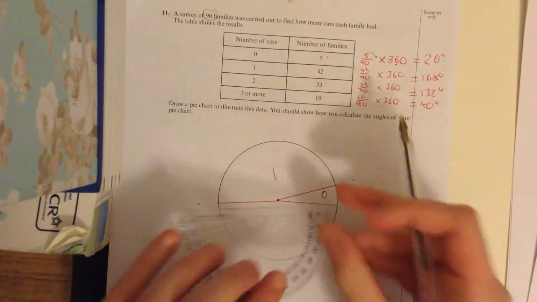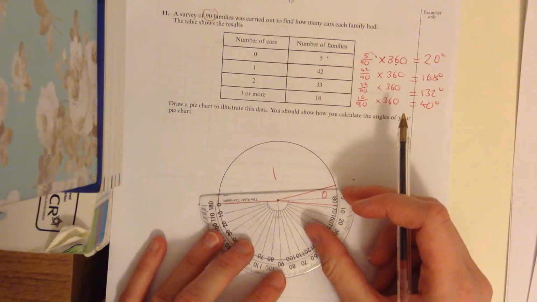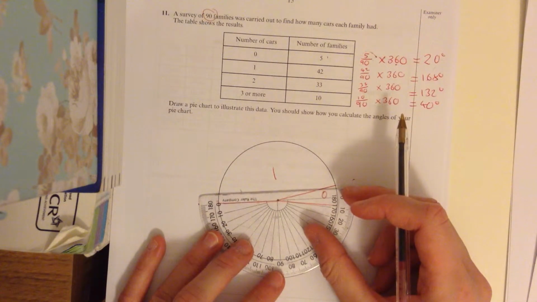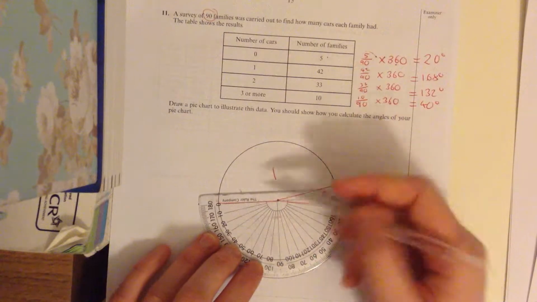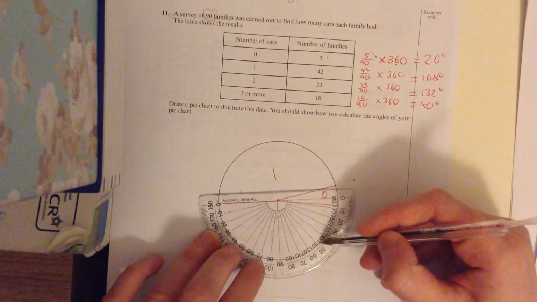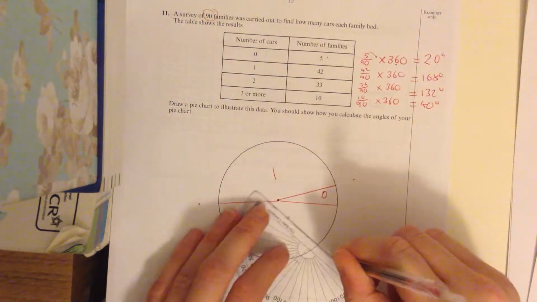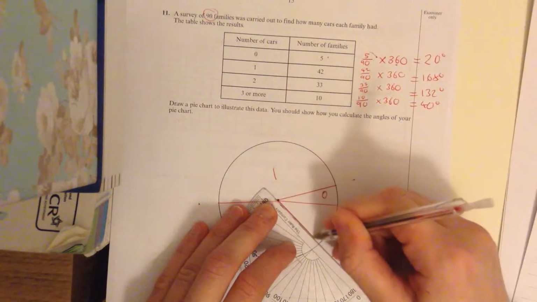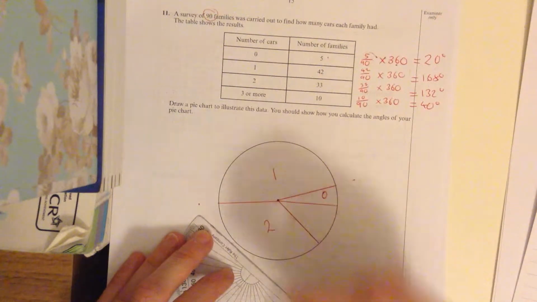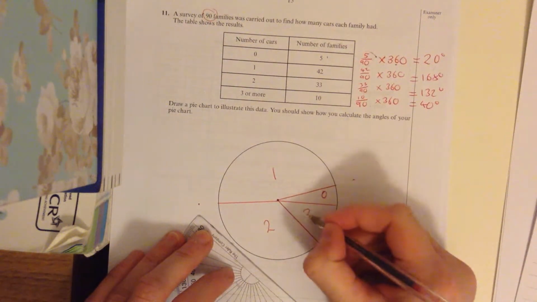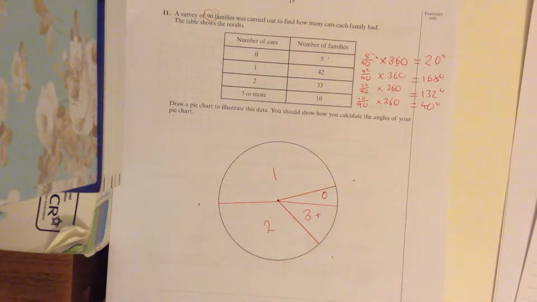Next one's 132, so get your protractor following the circle around each time, line it up. Follow the 0 round, find 130, and 2 more, put a dot, and then join those up. And the one that's left over is the last one. Measure pie chart there.